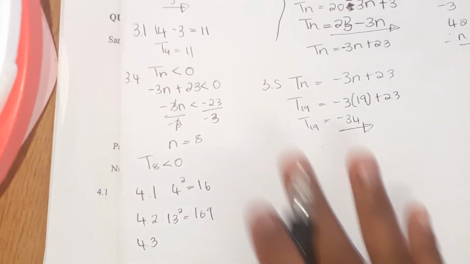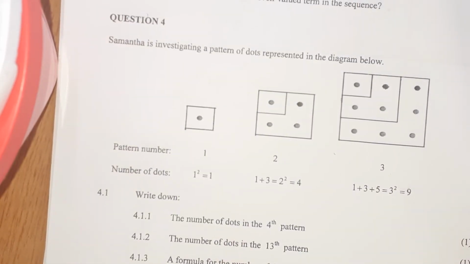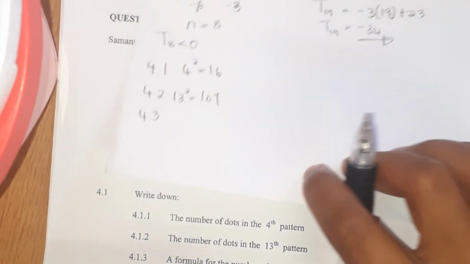For 4.3, we are asked to calculate the formula for the nth term. So we have to see what is the common difference.